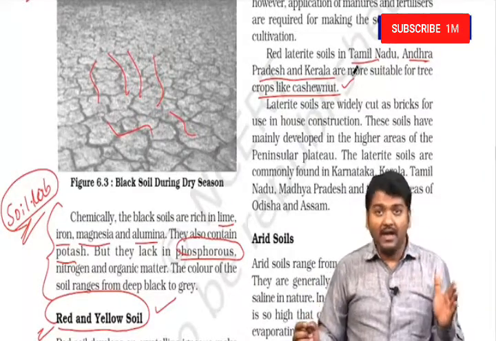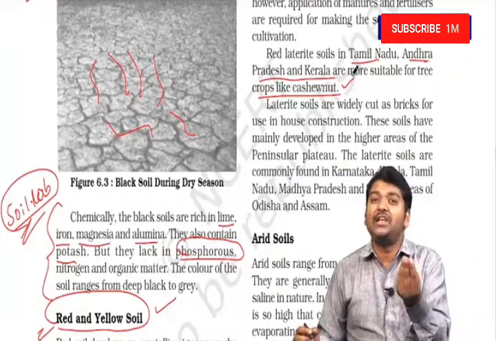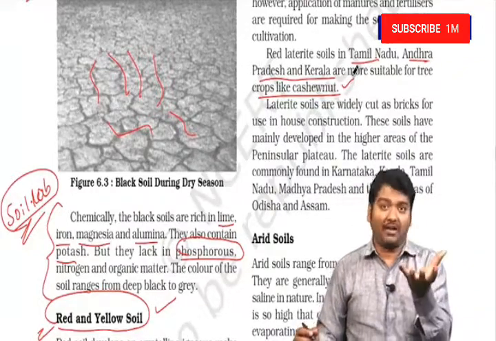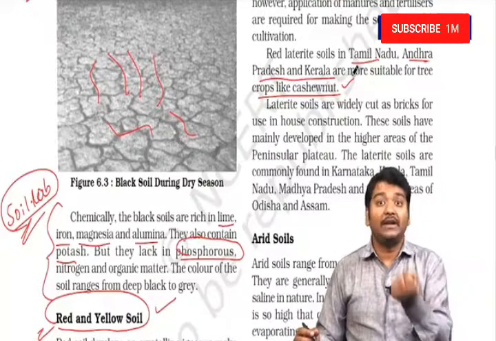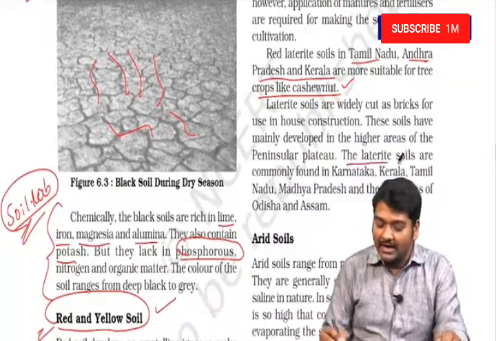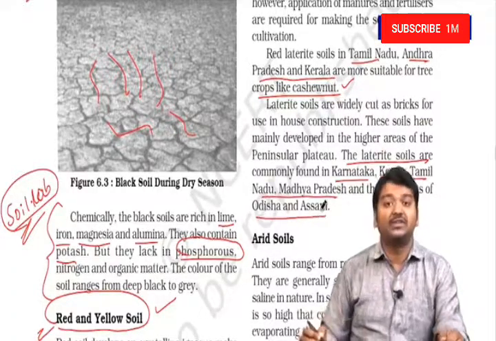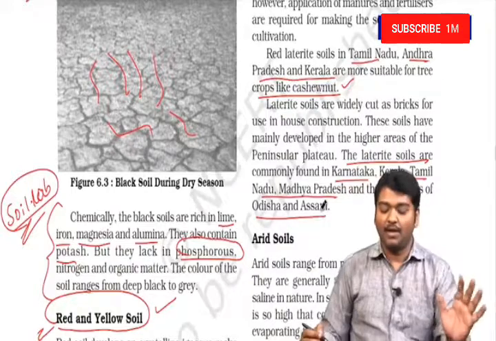Right? What did I say? I just told you when you add water to it and mix, it becomes clayey liquid. But when you heat it, when the moisture is removed completely, it becomes hard like a brick. This is what we try to see. Laterite soils are present in Karnataka, Kerala, Tamil Nadu, Madhya Pradesh and hilly regions of Odisha and Assam a lot.